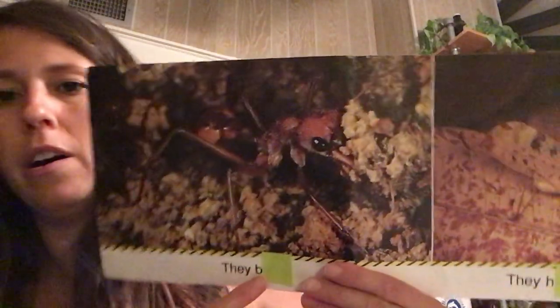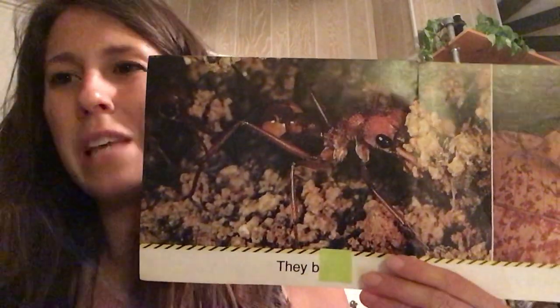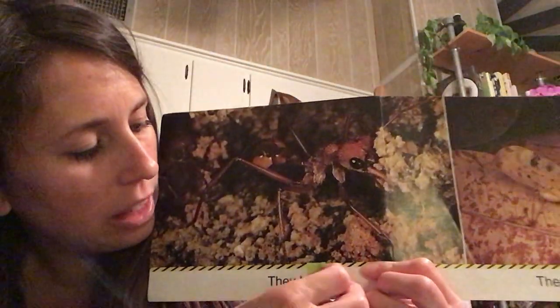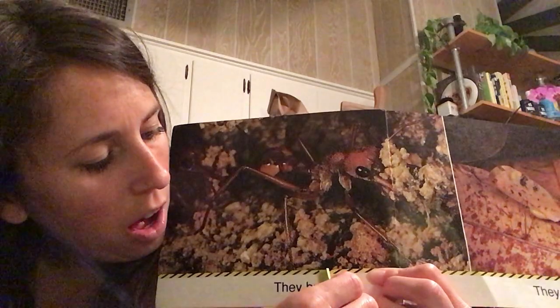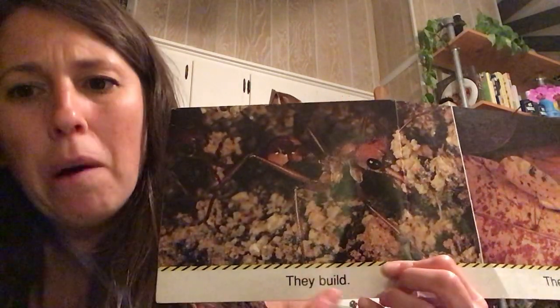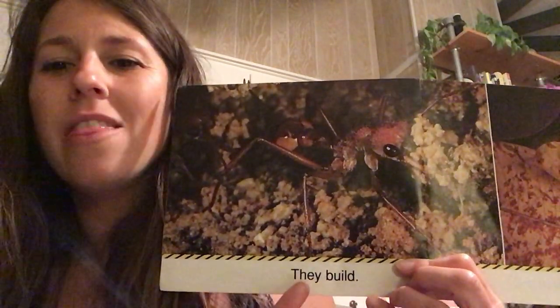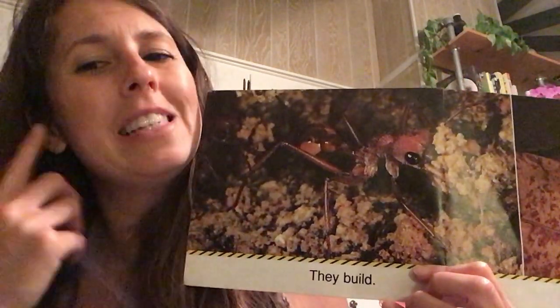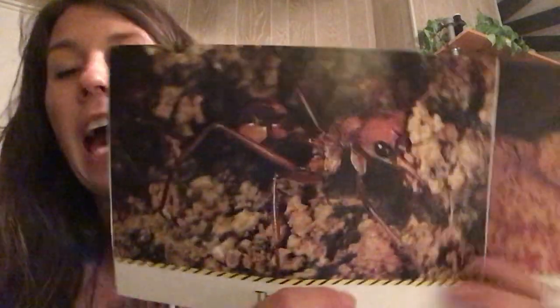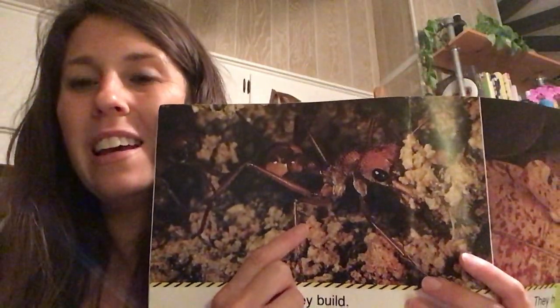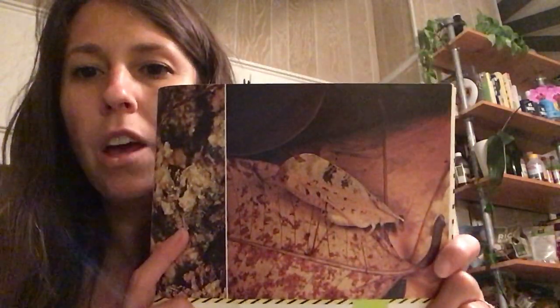Okay, look at the picture. What are they doing? That starts with B. He's got something in his mouth. I would say bite again. Let's check out the other letters. Ild. Build. That makes sense. They build. Keep listening to the sounds until it makes sense. And it does, because it looks kind of like an ant, or some kind of insect like an ant, and I know that they do build. That makes sense.